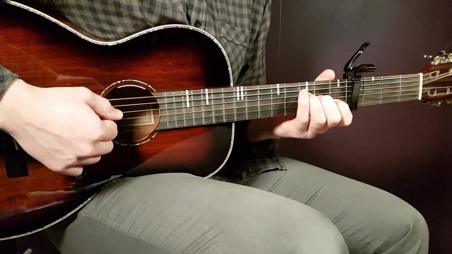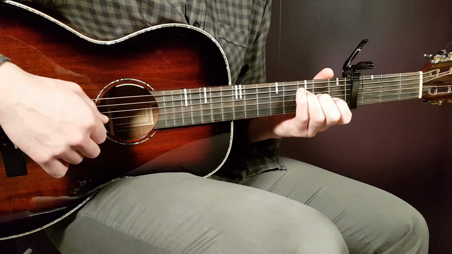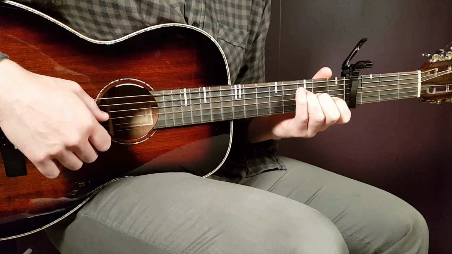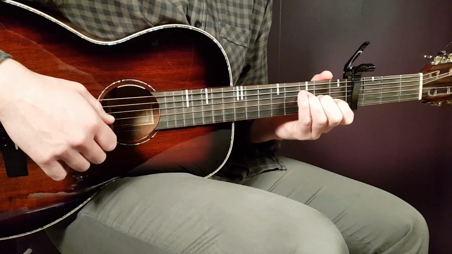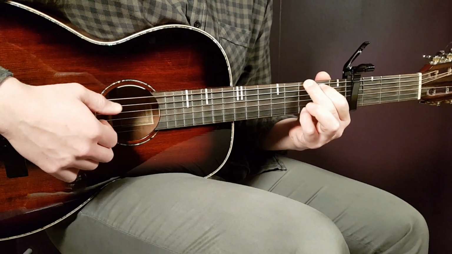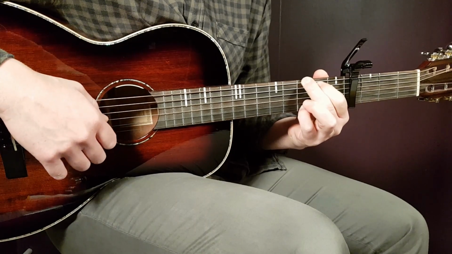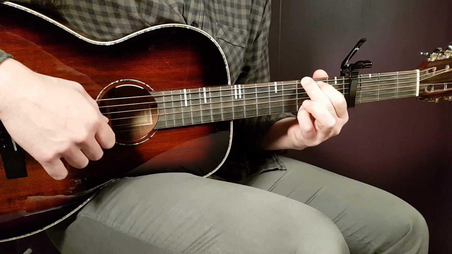Then the F major 7, many 7s here, so that is 3rd on D, 2nd on G, 1st B, and open E. And then we have the G. So that is 3rd on E, 2nd on A, open D, open G, open B, and 3rd E.